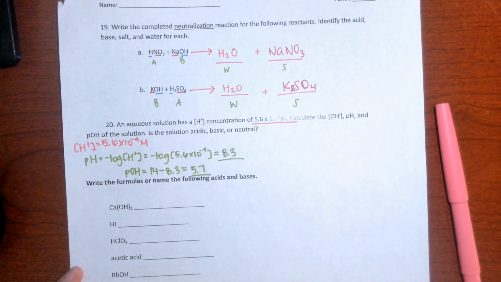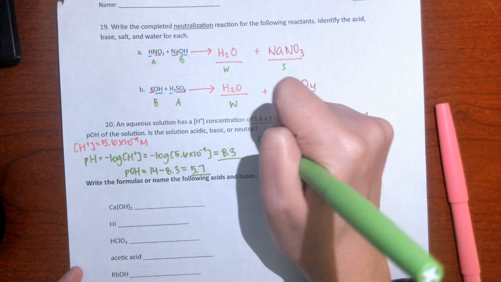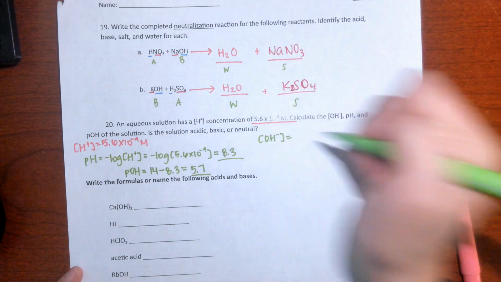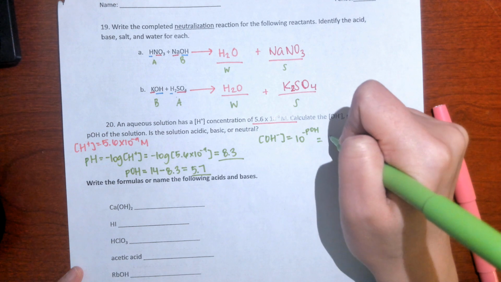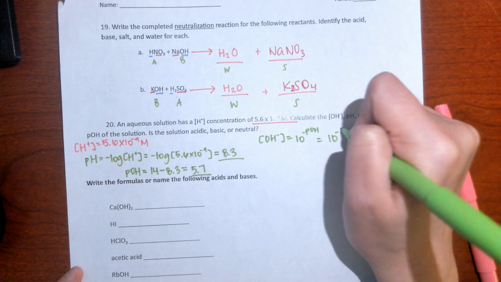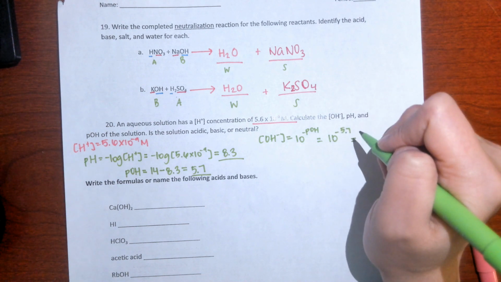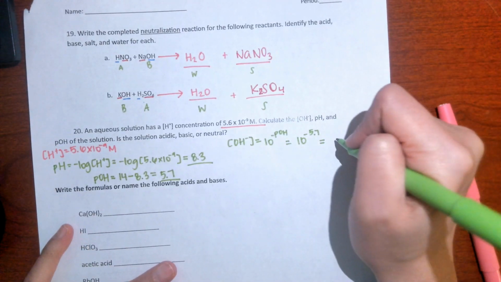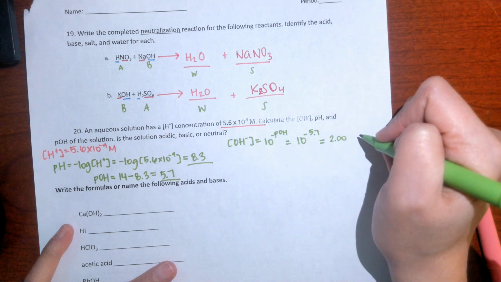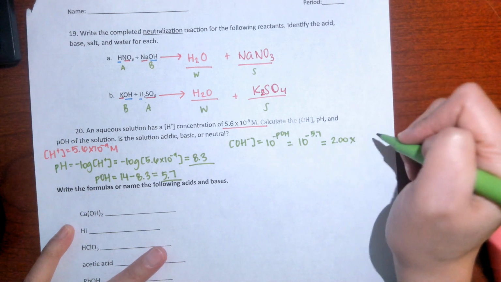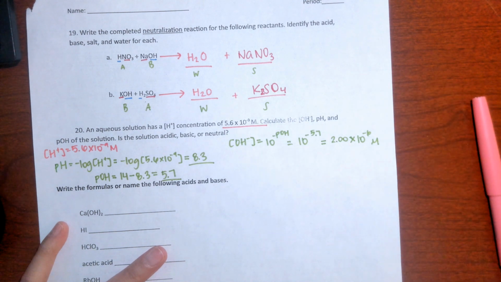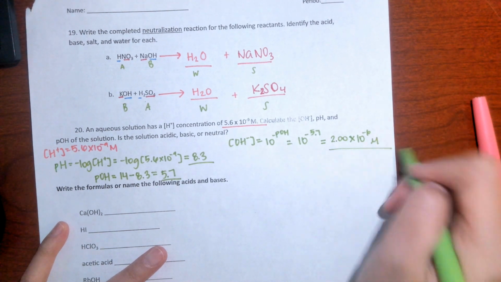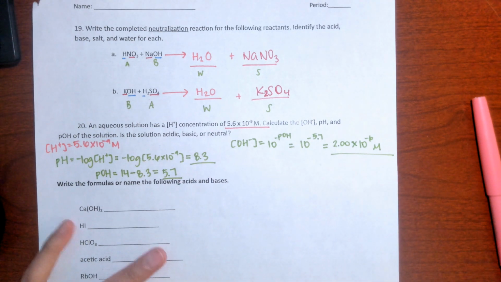All right, so now we can find our last thing, which is my OH. And that is 10 to the negative pOH. So that would be 10 to the negative 5.7. So let's find that real quick. That would be 2. I'm rounding it to 2. 2 times 10 to the power negative 6, and it has a concentration of molar. Alright, so these are my 3 little answers.